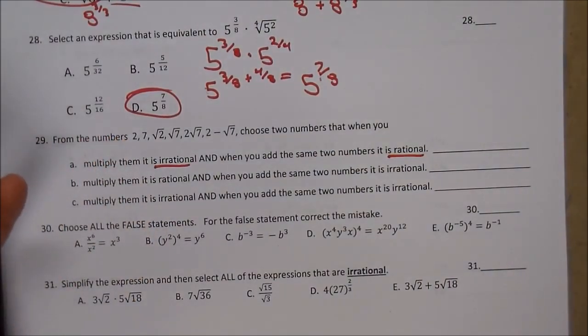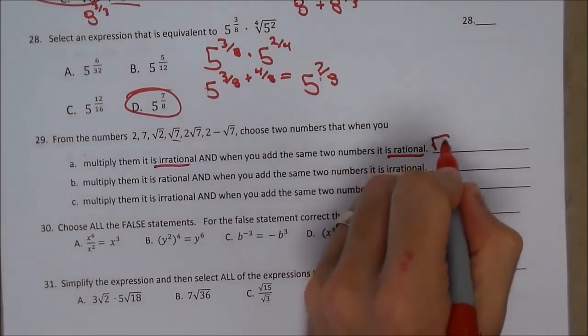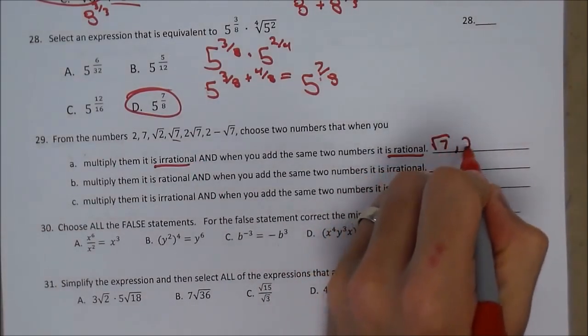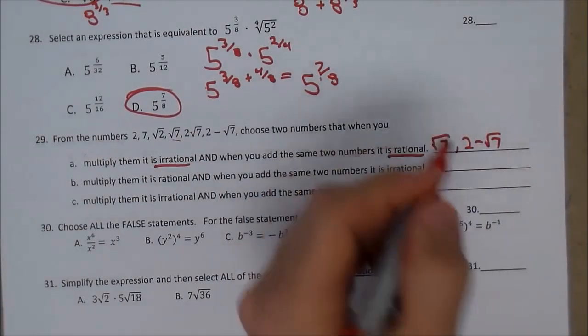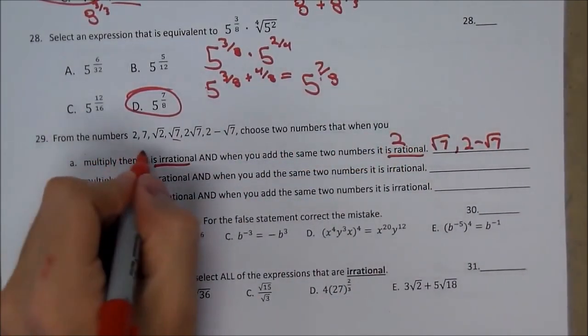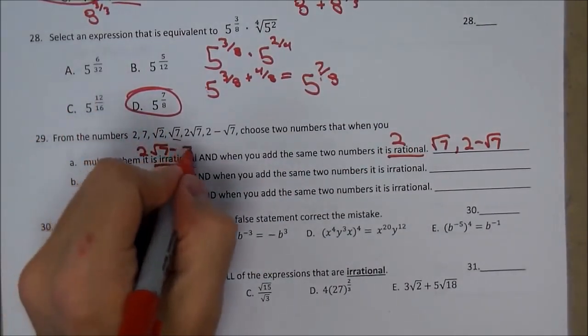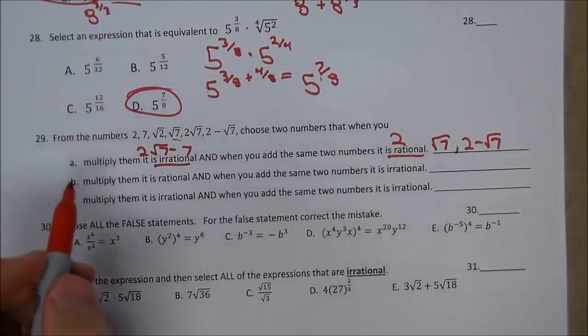If I'm multiplying to get an irrational, they need to be square roots. But if I look at root 7 and 2 minus root 7, if I add those together, that leaves me with a 2. If I multiply them, it gives me 2 root 7 minus, looks like 7. So those two would work there.